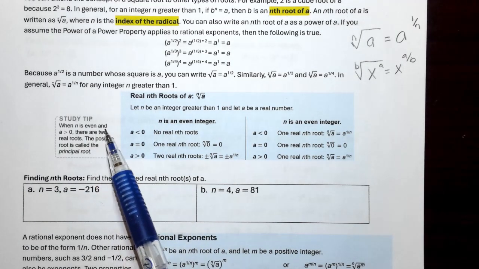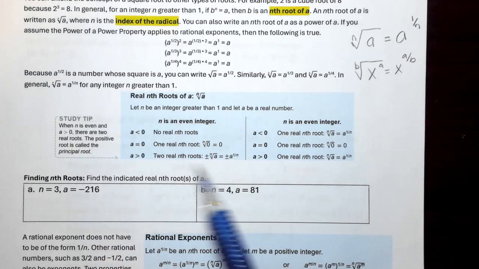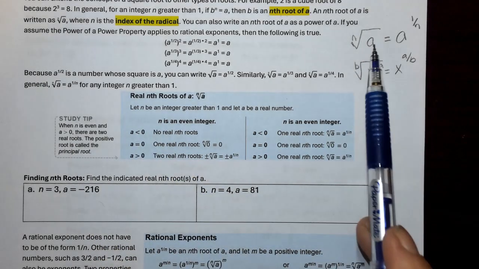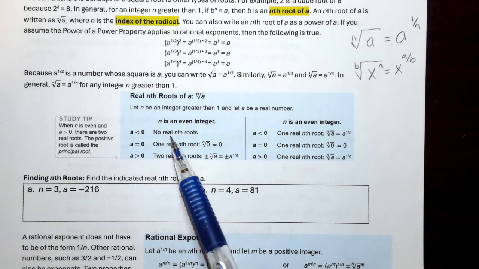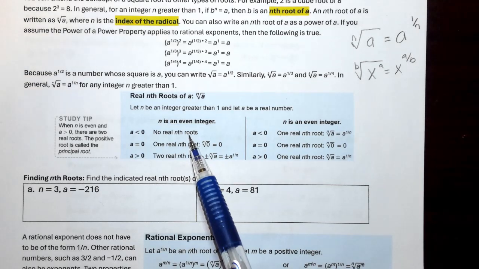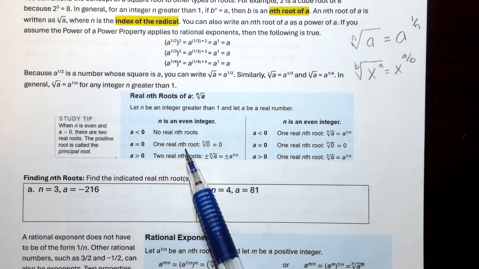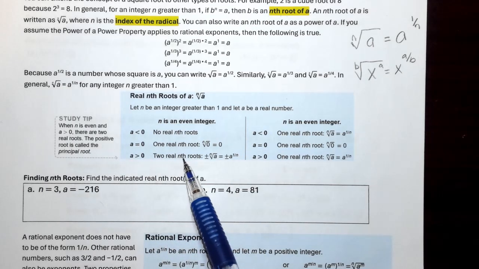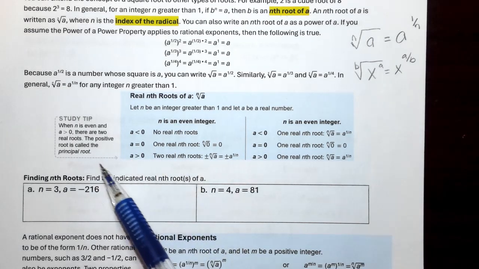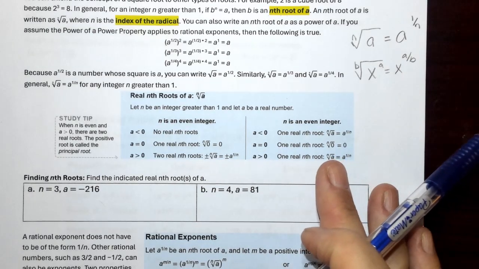And so here you have a little table. When n is even and greater than 0, there are 2 real roots. The positive root is called the principal real root. So your a value, the number underneath the radical, if it's less than 0, there's no real roots because that means it's negative and it's imaginary. If it equals 0, there's only 1. This goes back to a previous lesson, 3.4, that we did with quadratic formulas. If your a value is greater than 0, then you have 2 real roots, and the positive one is your principal root.